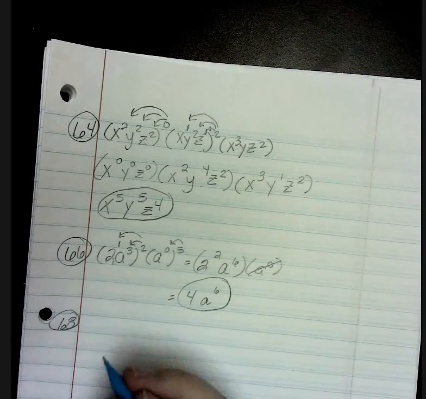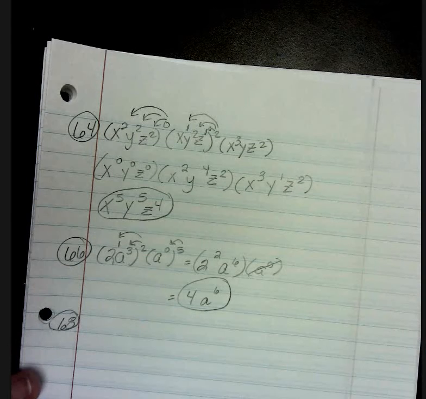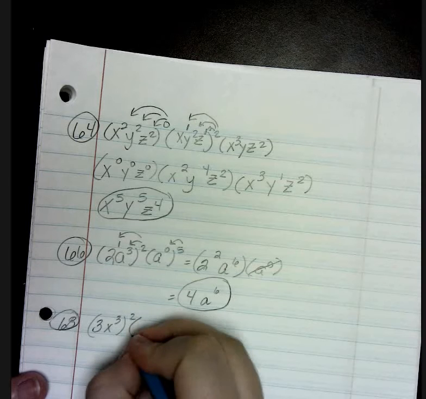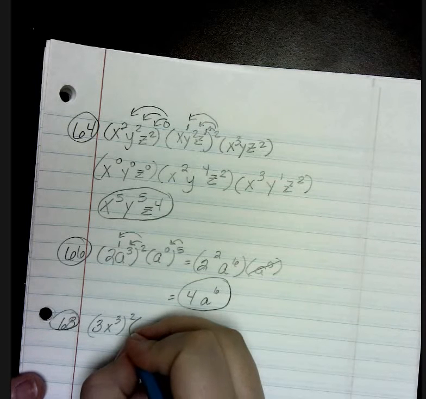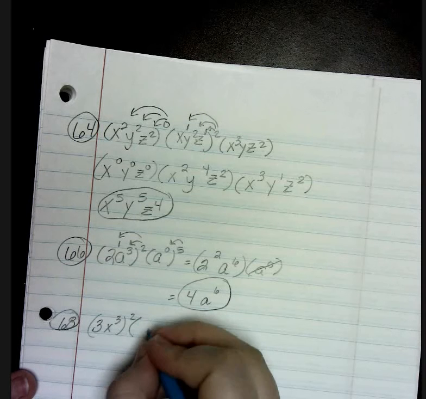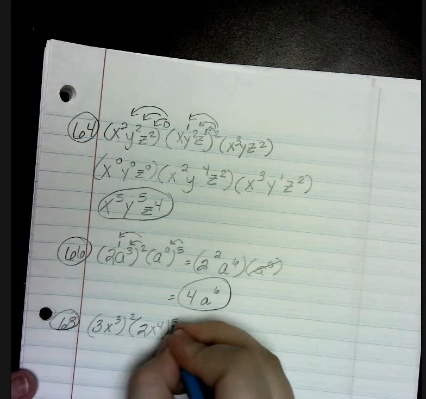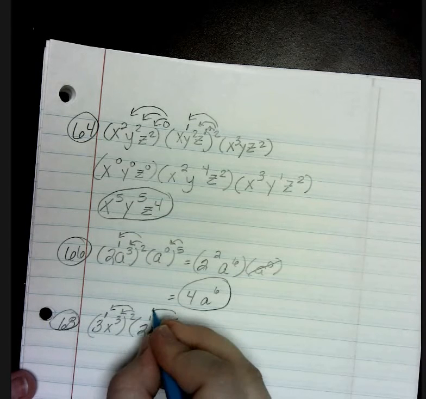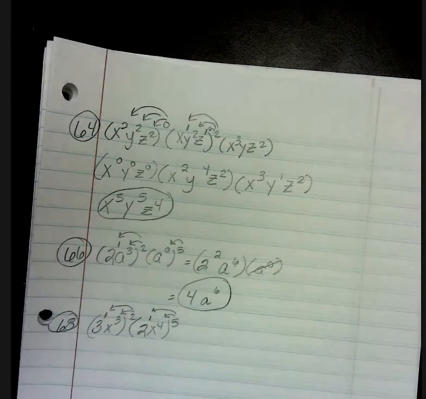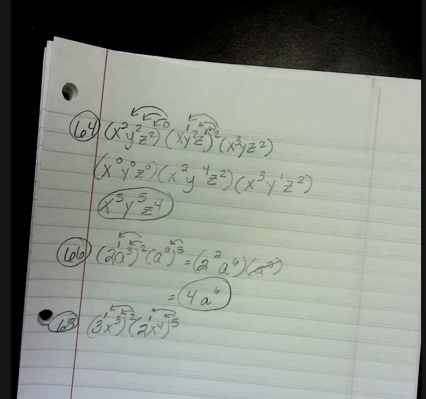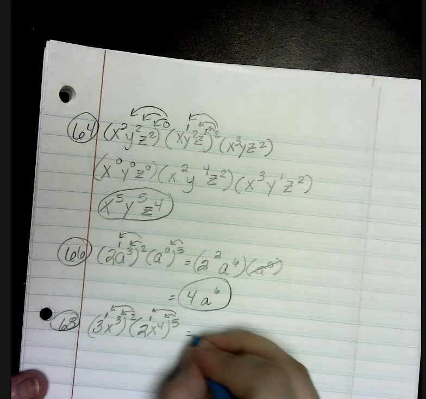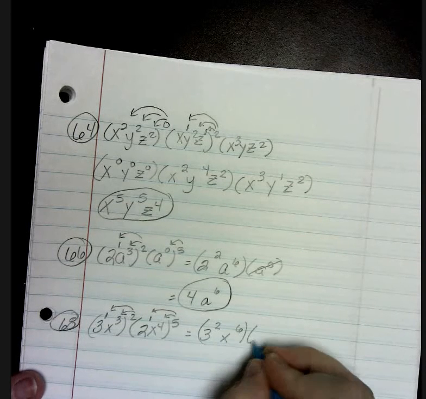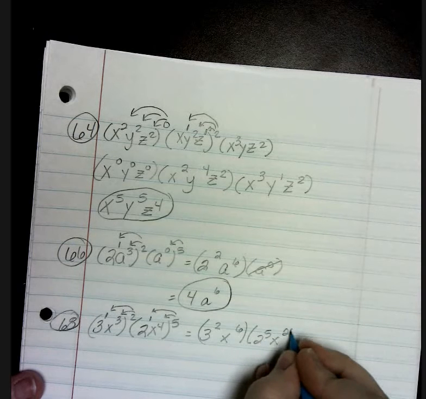Number 68, I have 3x to the 3rd squared times 2x to the 4th to the 5th power. So I'm going to distribute this 2 into all of my exponents, and I'm going to distribute this 5 into all of those exponents. So I'm left with 3 squared x to the 6th times 2 to the 5th x to the 20.